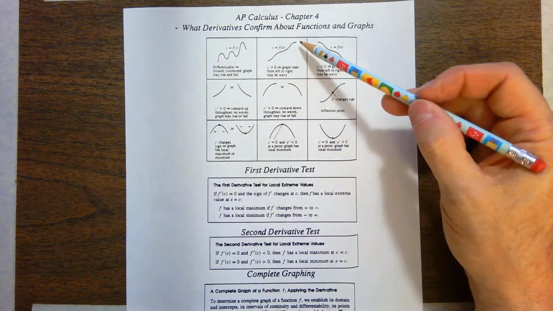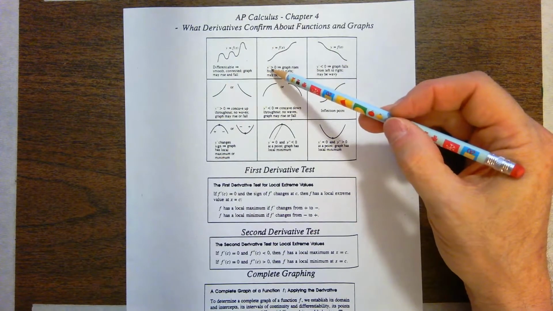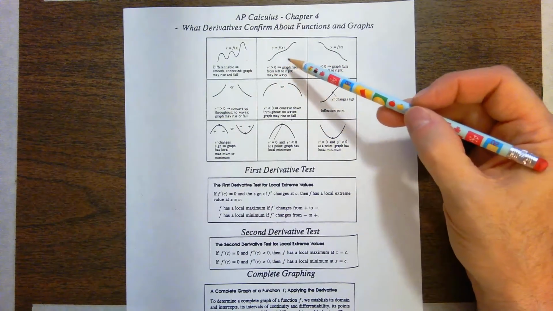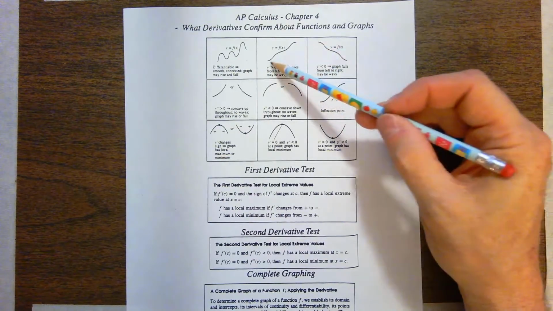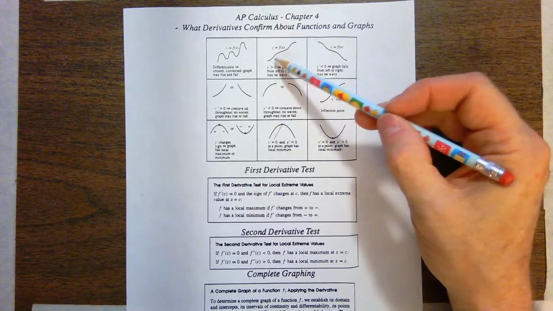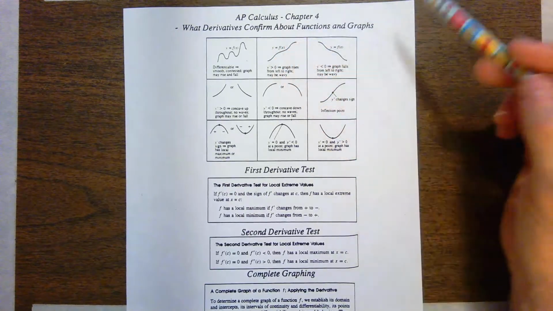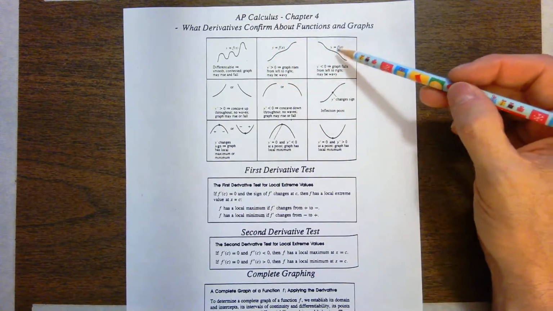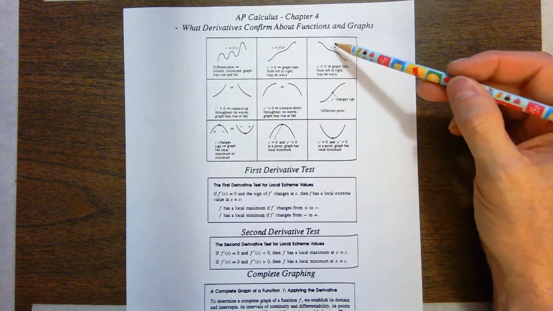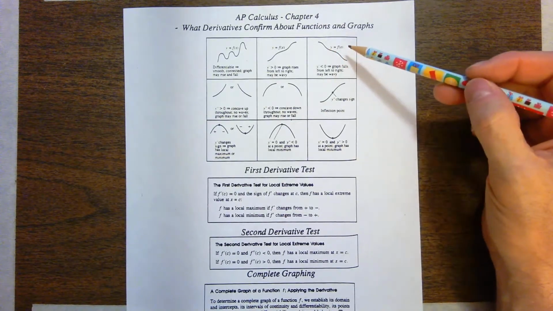This function increases everywhere. Therefore, the first derivative is always going to be positive. The graph rises from left to right, and it might be wavy as well. I suppose there might even be a zero tangent in there, but there's not going to be any negatives. Same thing over here. The first derivatives are always going to be negative. The graph falls from left to right, and it might be wavy.